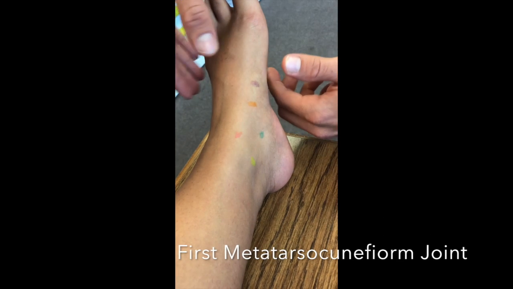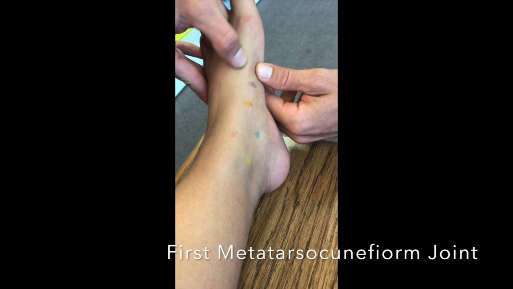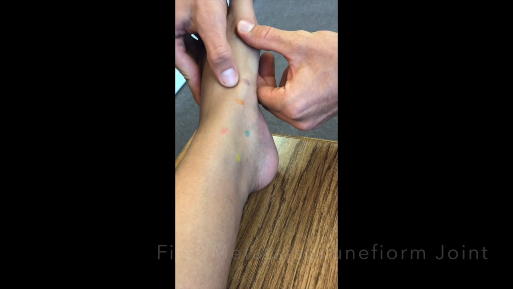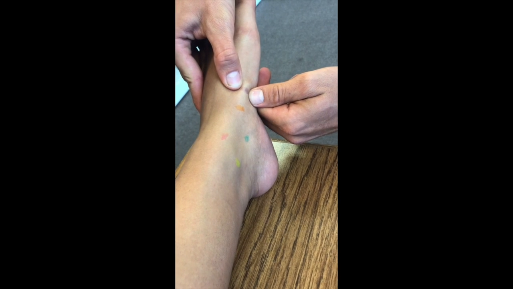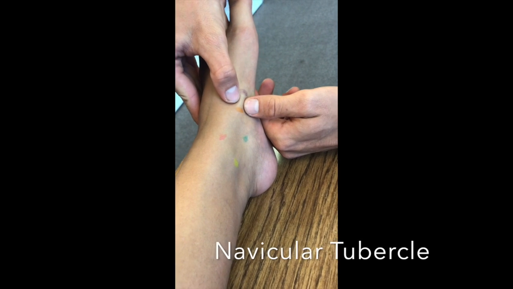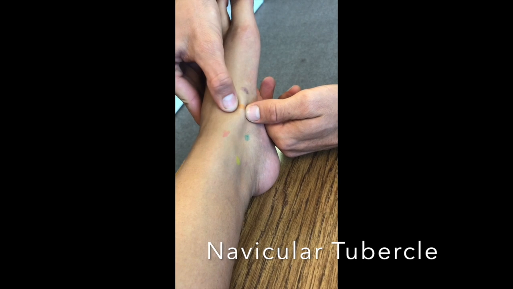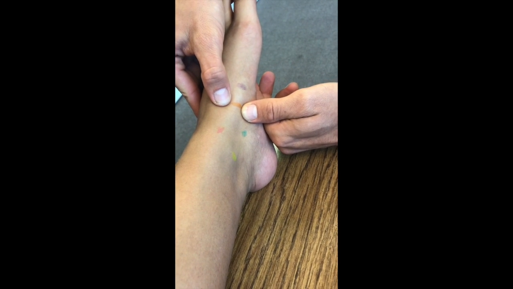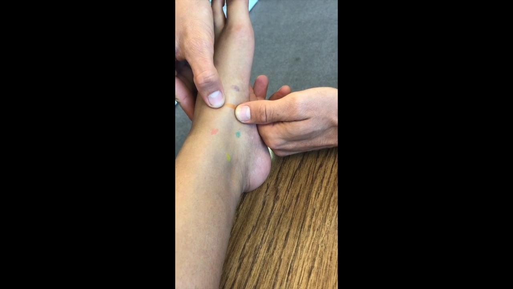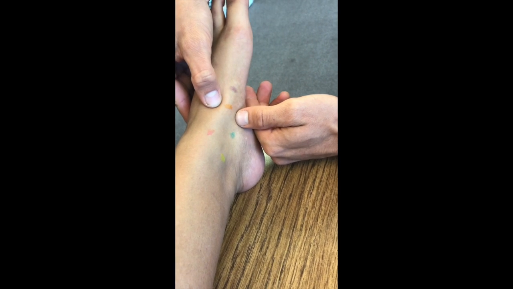First, find the head of the first metatarsal. It begins to flare at the base where the first cuneiform bone projects. Moving proximally along the medial border, the next large bony prominence is the navicular tubercle. The navicular articulates distally with the three cuneiforms and laterally with the cuboid bone.